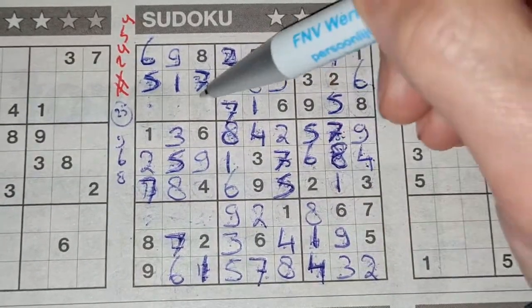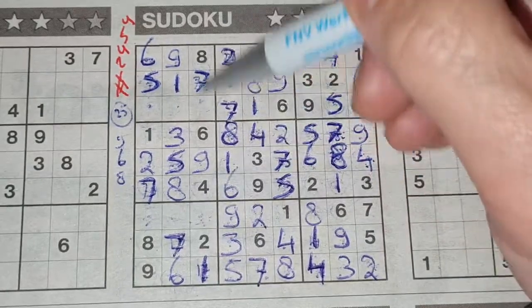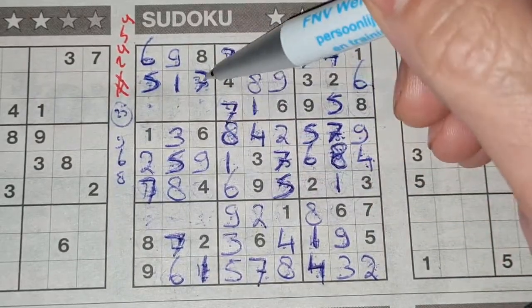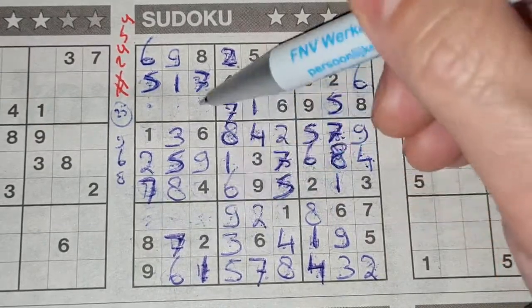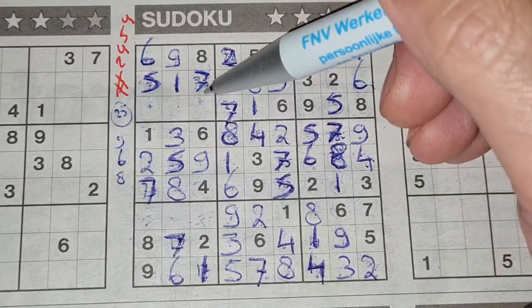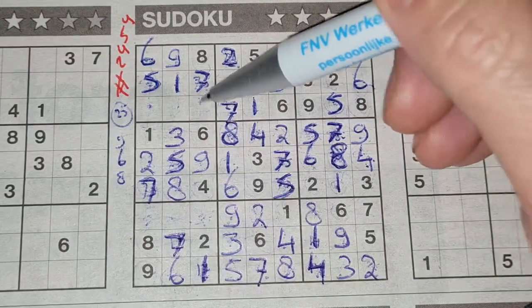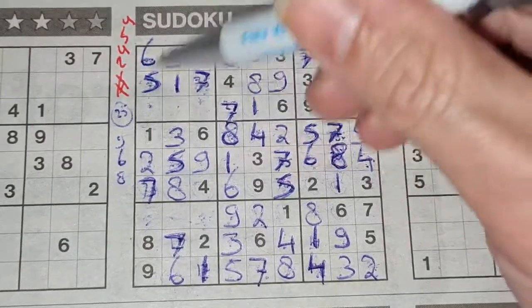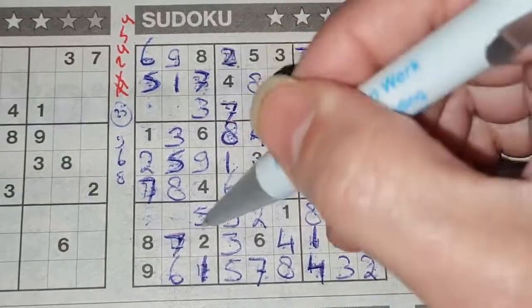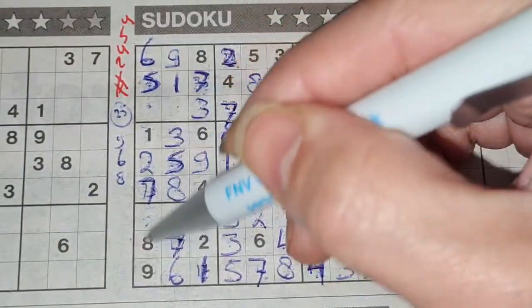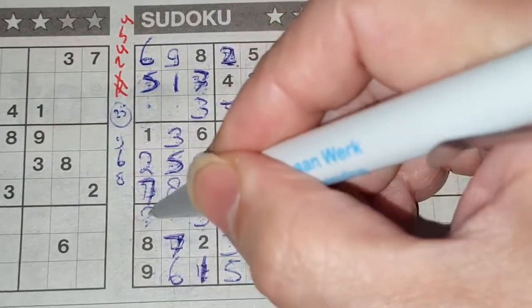Alright. 2 numbers left in this column. The 2 and the... No. We have a 2 here. The 3 and the 5. 3 and a 5. We have a 5 here in this big square, so no 5 there. 5 should be here, and the 3 goes there. 3 in this column, 3 in the second column. So the first column, the only place for the 3 should be there.